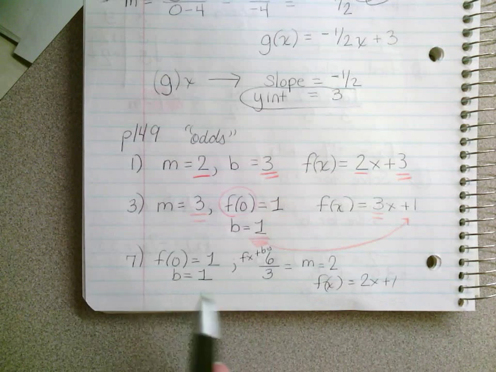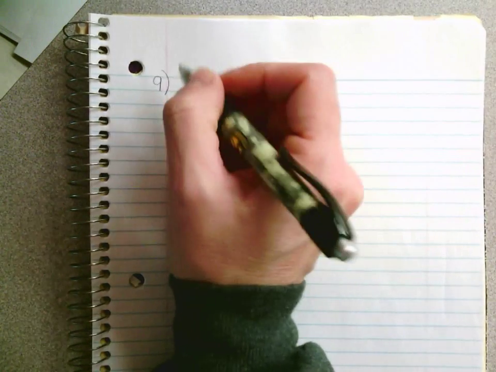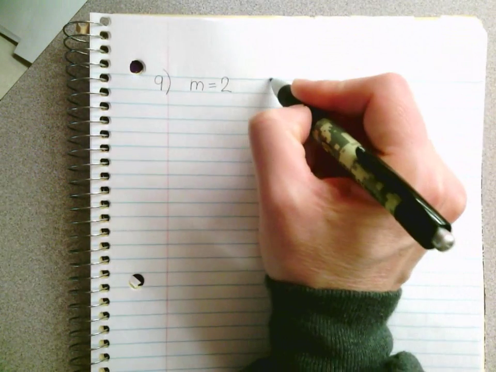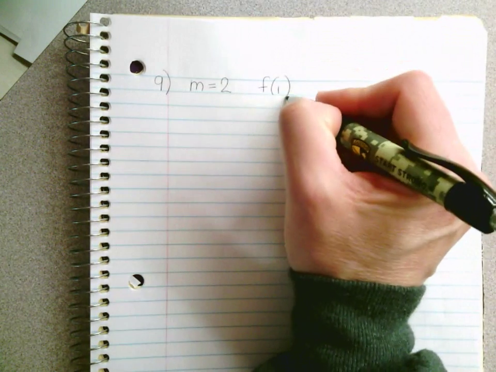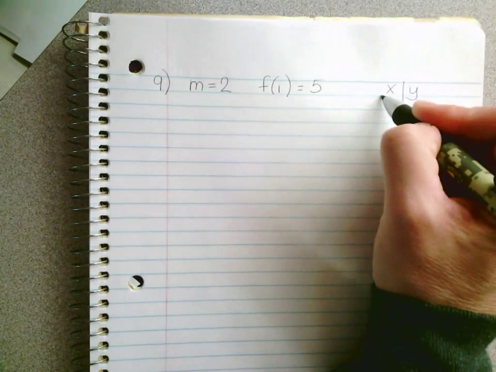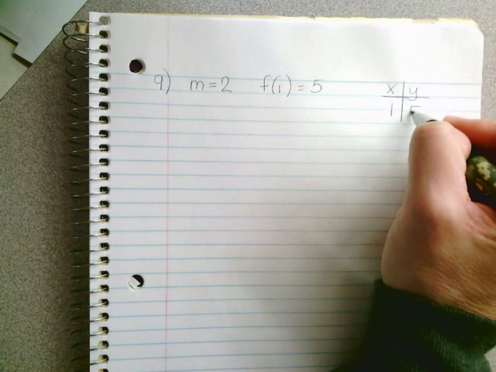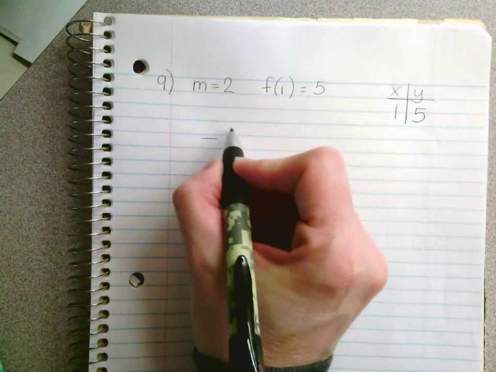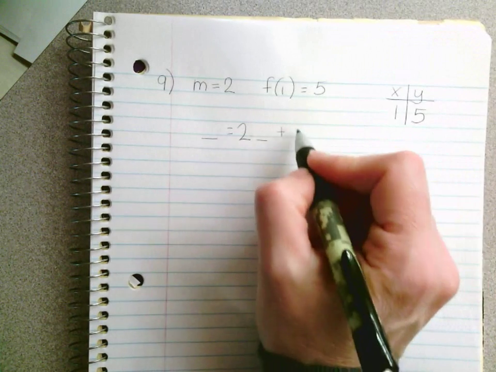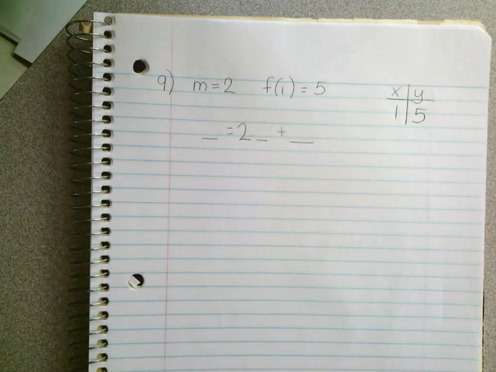Number 9. How can I work number 9? I'll give you guys a second to look at it. They've already given me my slope, and they give me a single point set. There's my little skeletal version of y equals mx plus b.